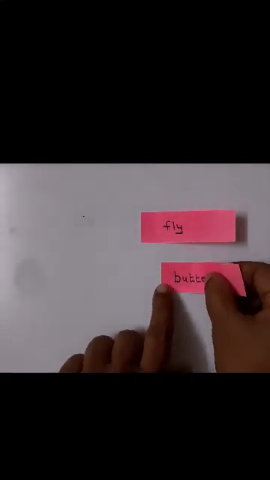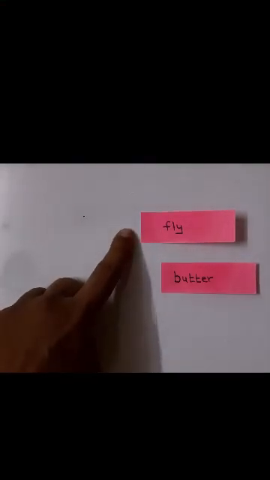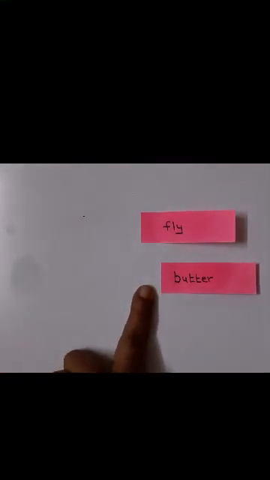Now look at this word, children. Butter. Think of some words, some sentences where you may associate this word. Okay, so there are two words. The first word is fly and the second word is butter.